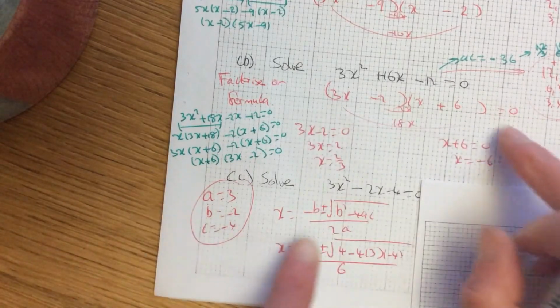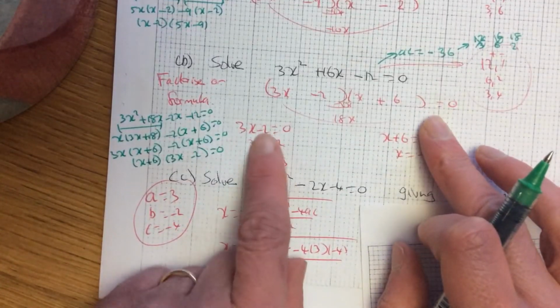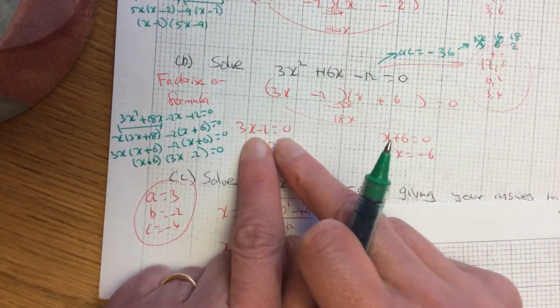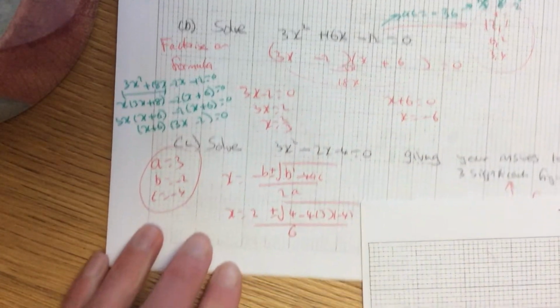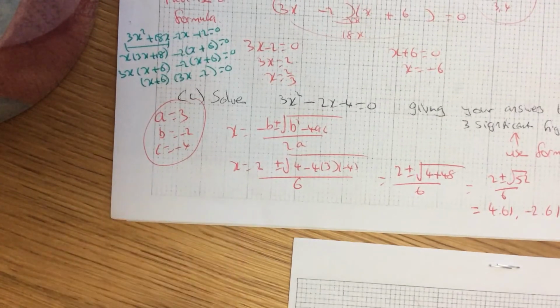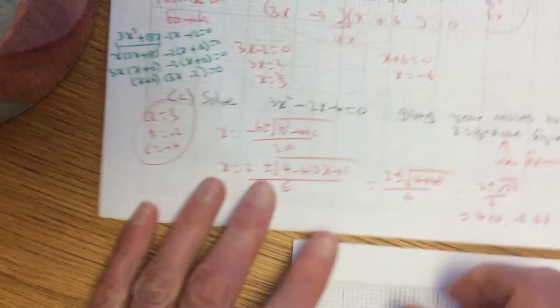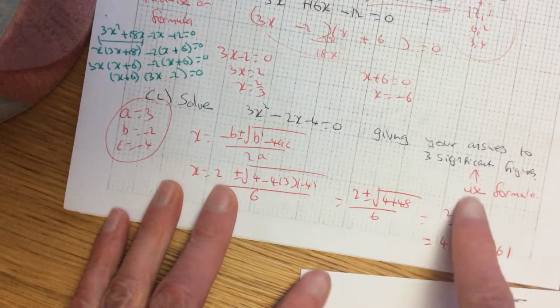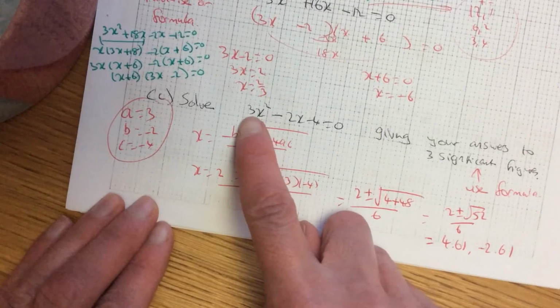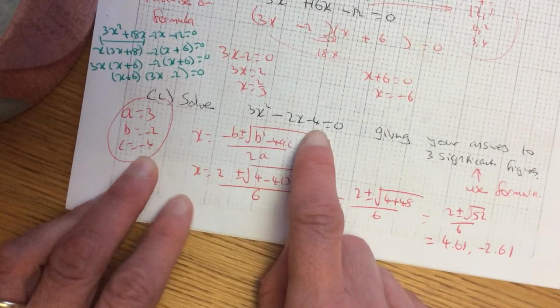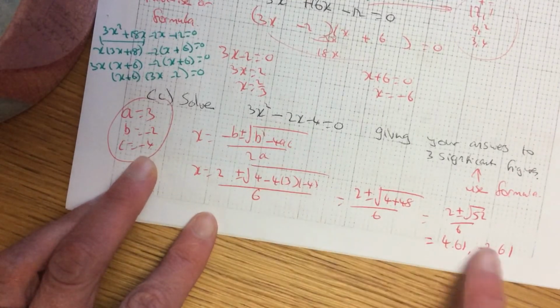Now, because it equals 0 this time, you've got to put each bit equals 0 and solve. Okay. Part C, whenever the question says solve it, giving your answer to 3 significant figures, this is like using the formula. If it tells you to give it to a certain number of decimal places, use the formula. So A is 3, B is minus 2, C is minus 4. Just plug in your numbers in and hopefully that will come out.